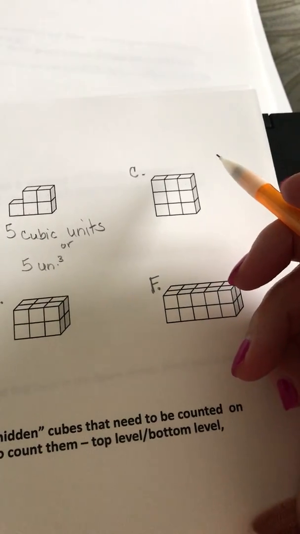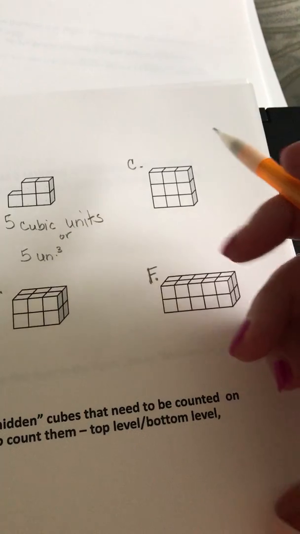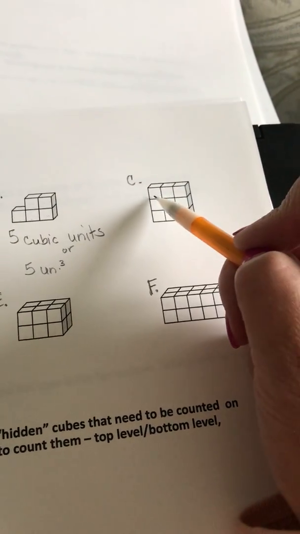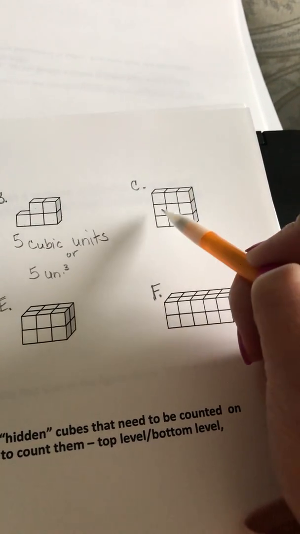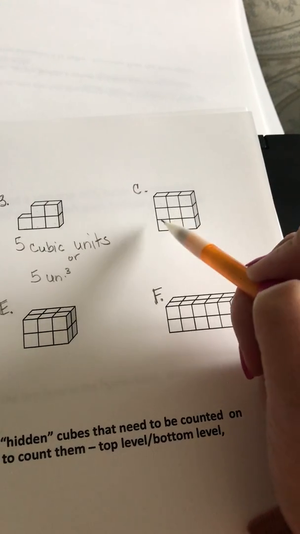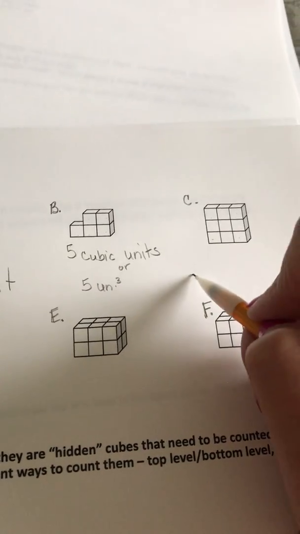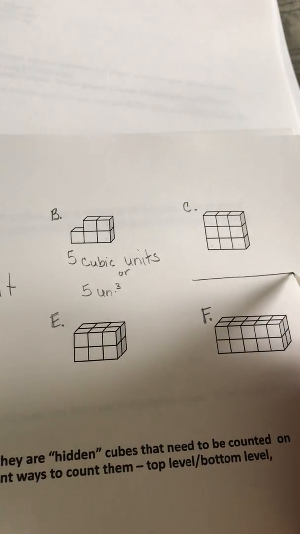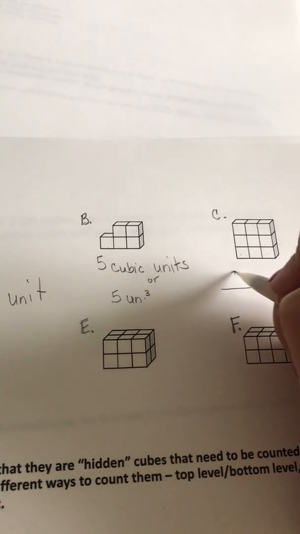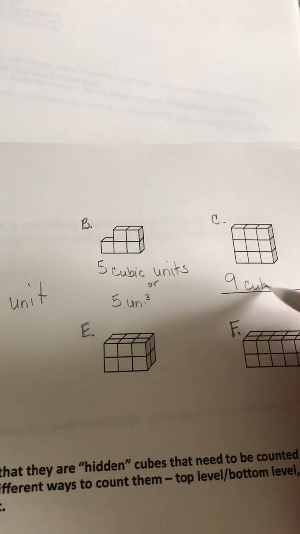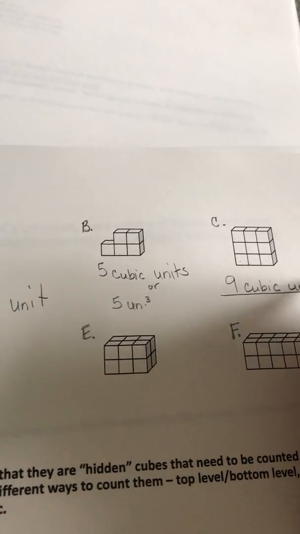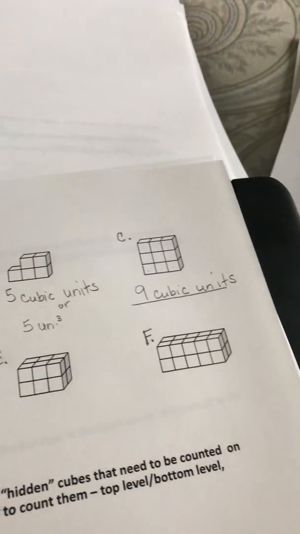I will point, you will count, and I'll give you a minute, and then I'll tell you the answer. Ready? Go. Write your answer. You should have gotten 9 cubic units.